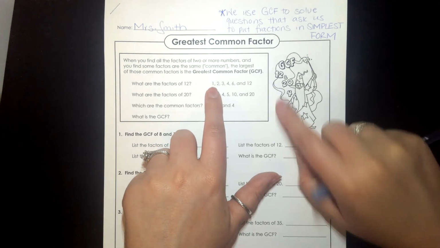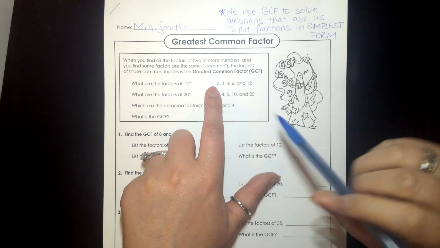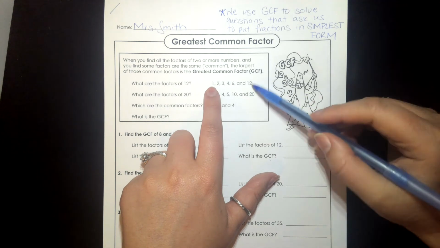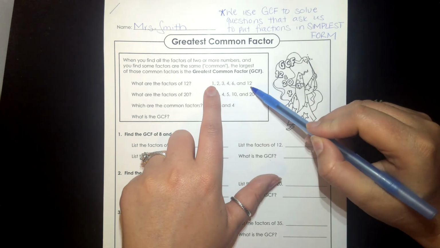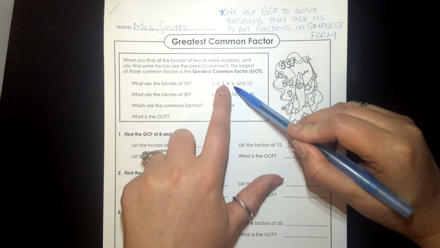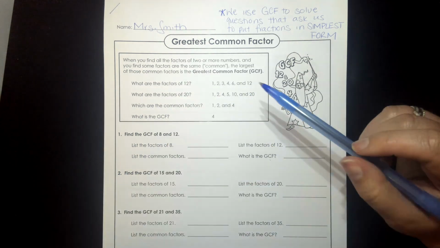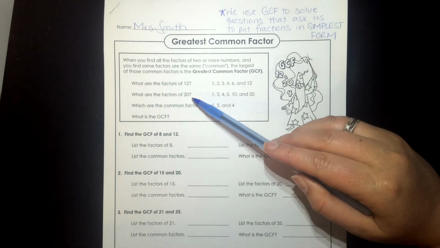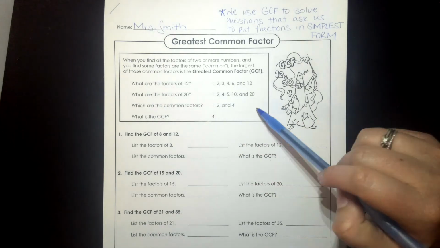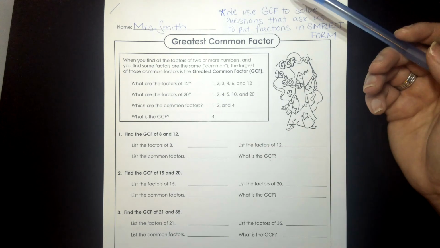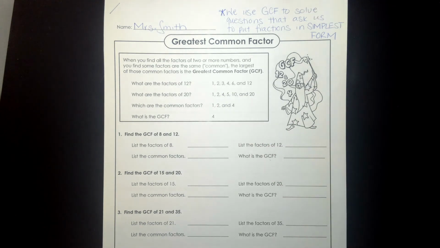Remember, factors are two numbers that multiply together to make 12, or any number that's being asked of you. So in this case, 1 times 12, 2 times 6, and 3 times 4. So the factors of 12 are 1, 2, 3, 4, 6, and 12. Then they asked about what are the factors of 20: 1 and 20, 2 and 10, 4 and 5 are all combinations of factors that you can multiply together to make 20.